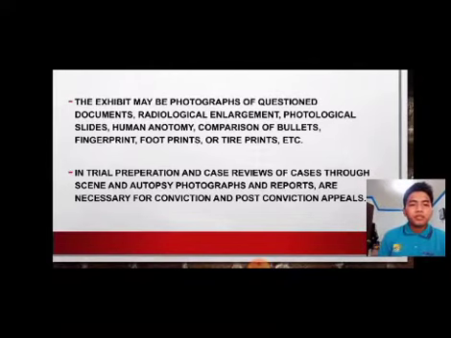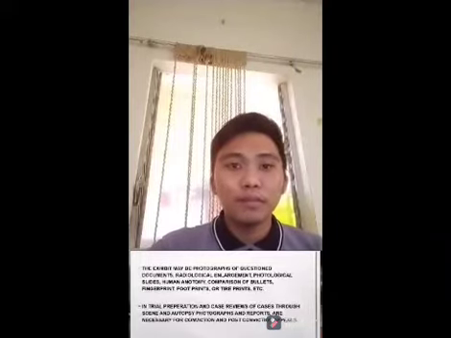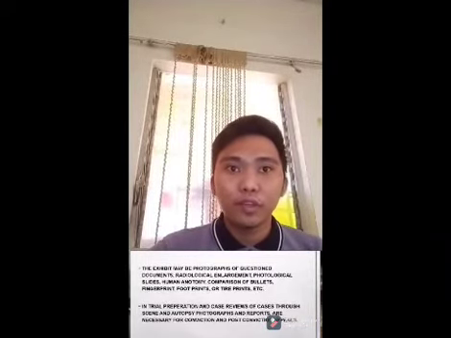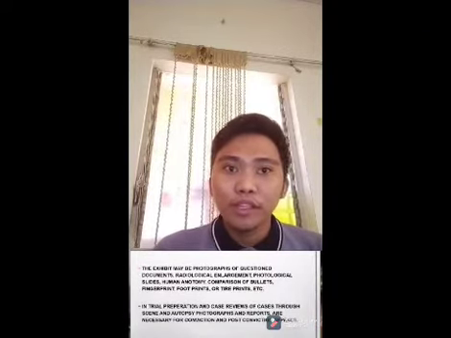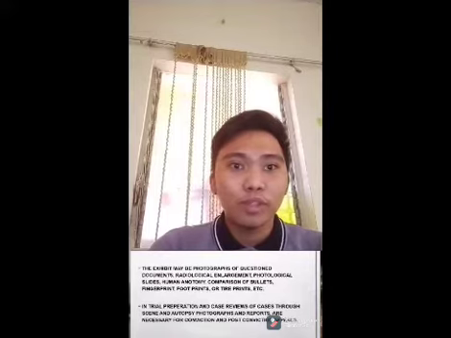In trial preparation and case review of cases, scene and autopsy photographs and reports are necessary for conviction and post-conviction appeals. The exhibit may be photographs of questioned documents, radiological enlargement, pathological slides, human anatomy, comparison of bullets, fingerprints, footprints, or tire prints.